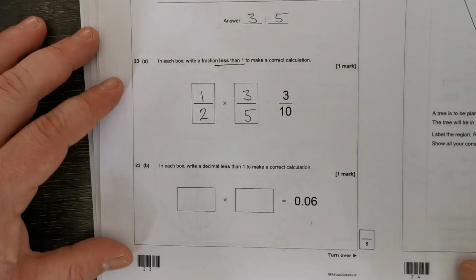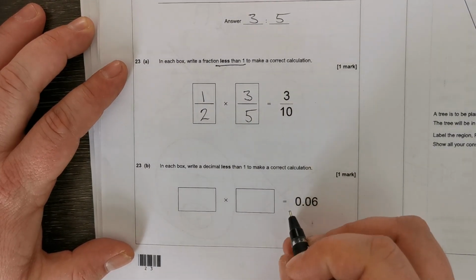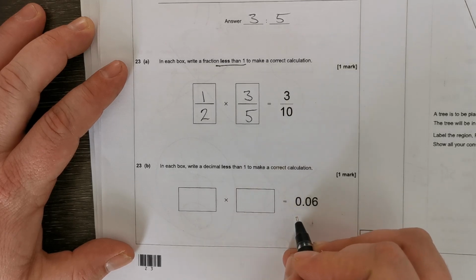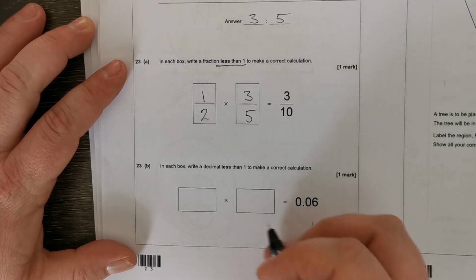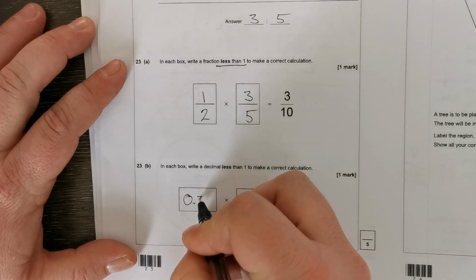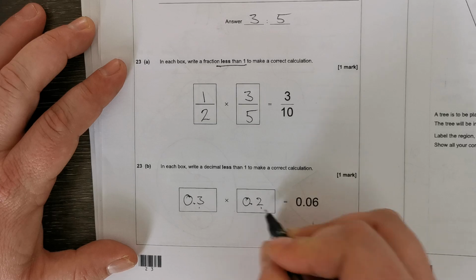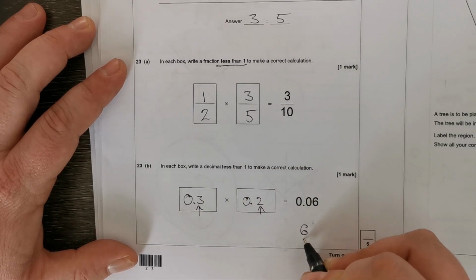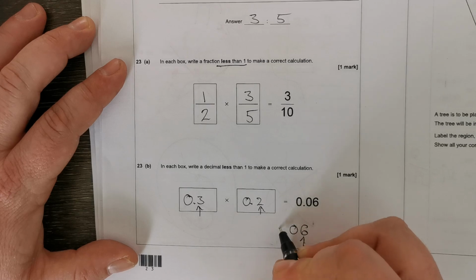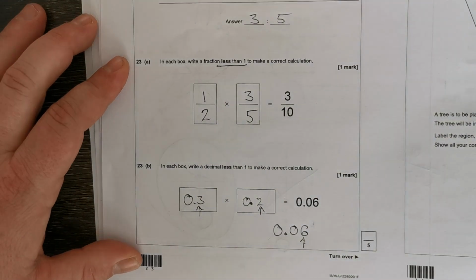Nice. In each box, write a decimal less than 1 to make the correct calculation. So something times something equals 0.06. So if I do 0.3 times 0.2, 3 times 2 is 6. One number behind the decimal here, one number behind the decimal here. So that'll give me two numbers behind the decimal in my answer. So 0.3, 0.2.